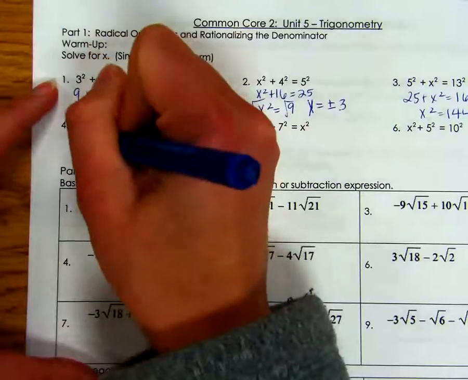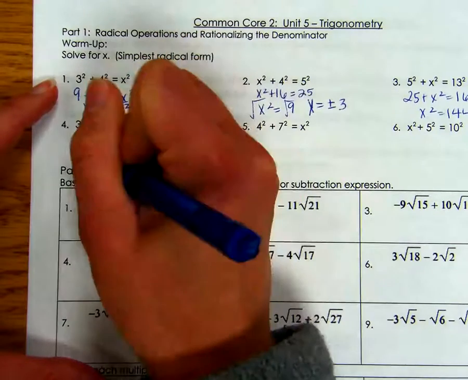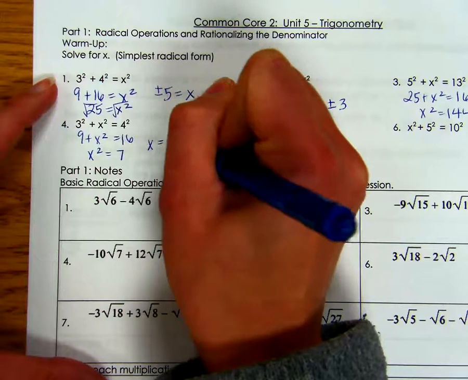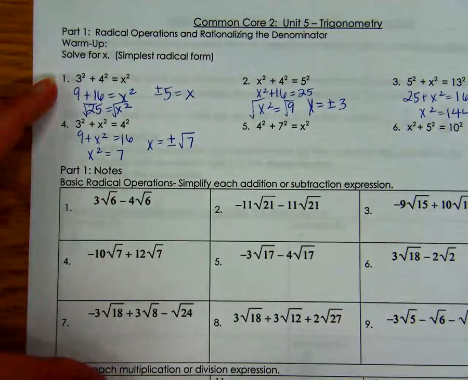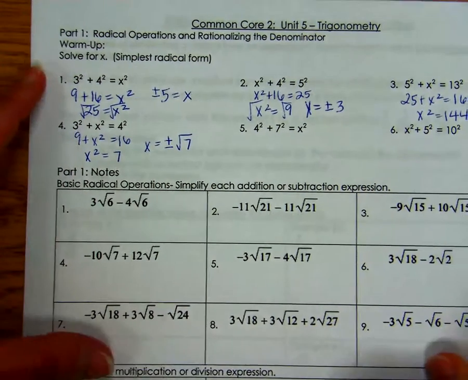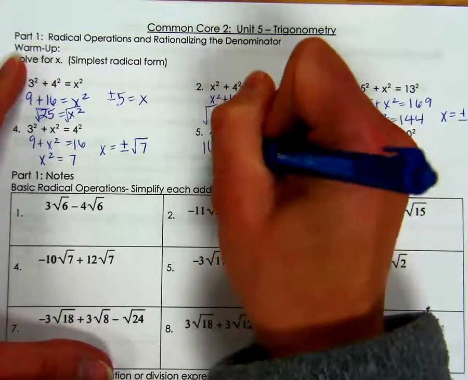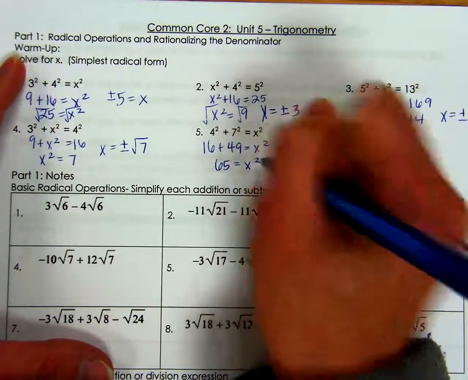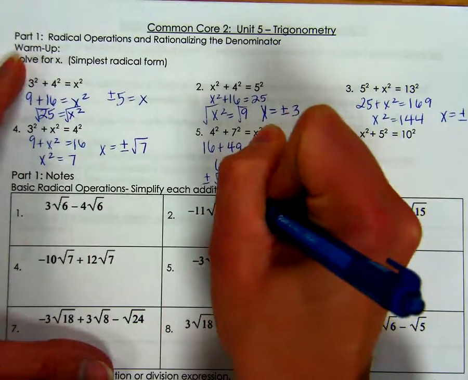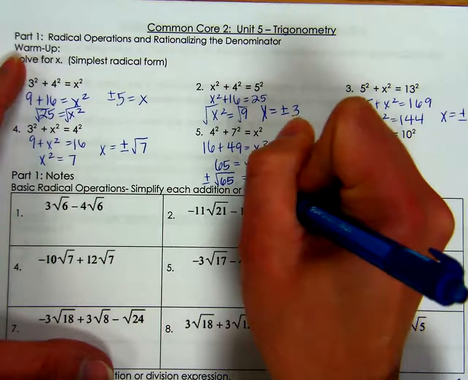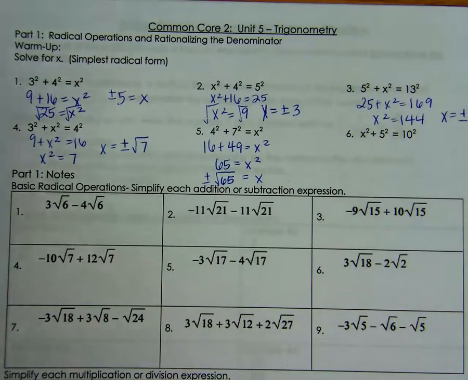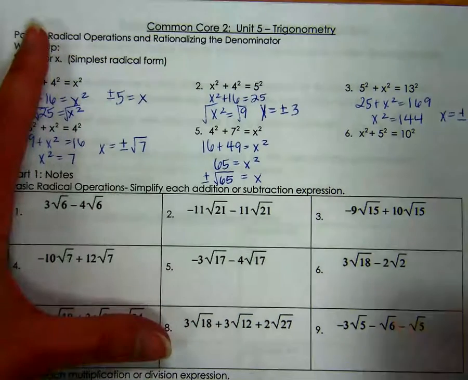For the next one, 9 plus x squared equals 16. X squared equals 7. So that x equals the positive and negative square root of 7. And you can't simplify that since 7 is prime. 16 plus 49 equals x squared. 65 equals x squared. Take the square root of both sides. Positive and negative square root of 65 equals x. And the factors of 65 are 13 and 5. So because they're both prime and they don't share any factors, square root of 65 is simplified.